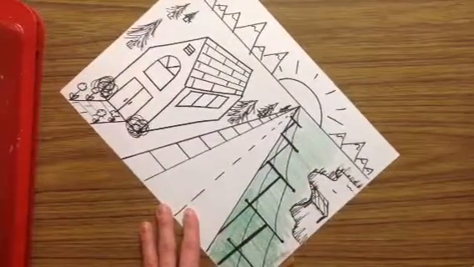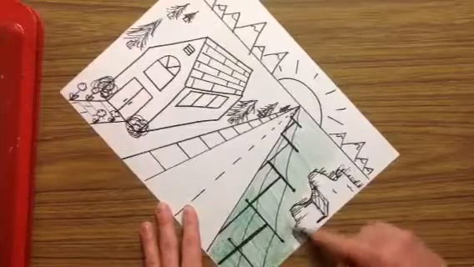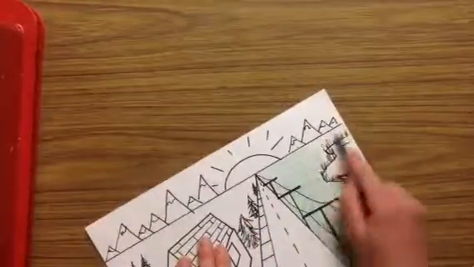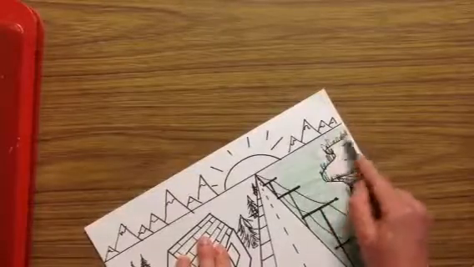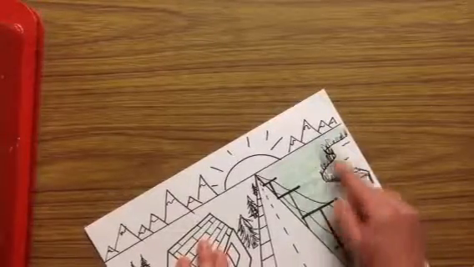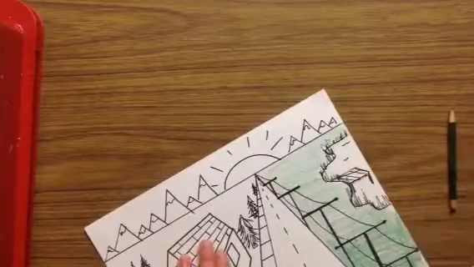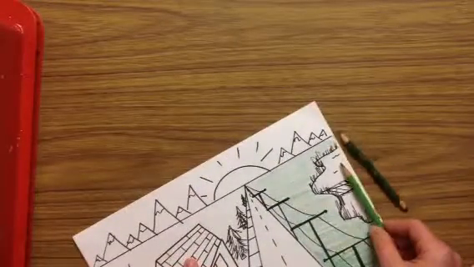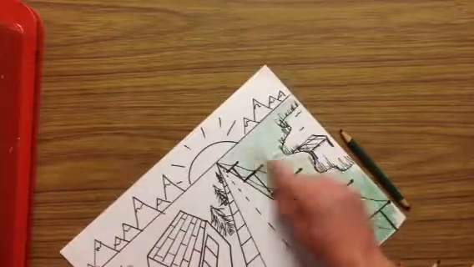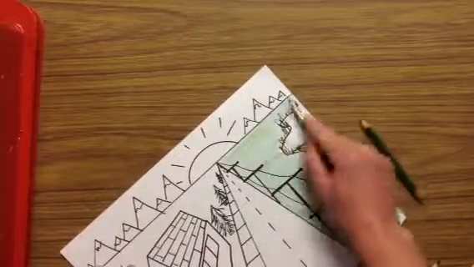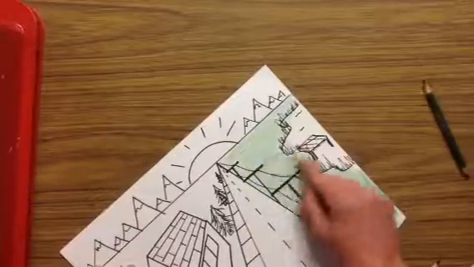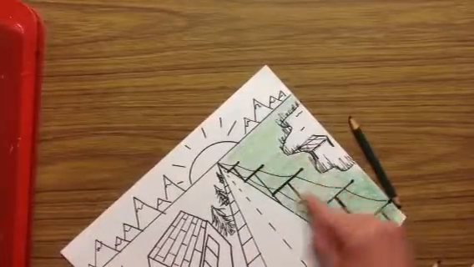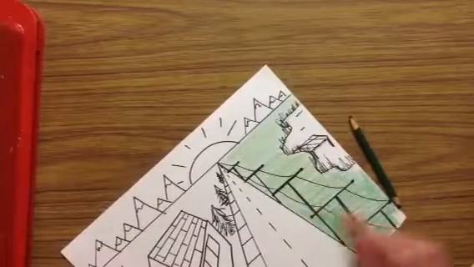And I'm going to start thinking about color mixing. So value change and color mixing. So color mixing is taking colors that are next to each other on the color wheel and putting them together to make new colors. So I have dark green that I started with. I'm going to mix a little bit of light green in there. And again, light by the horizon line because it's so far away, and darker and darker and darker as I get towards the bottom.